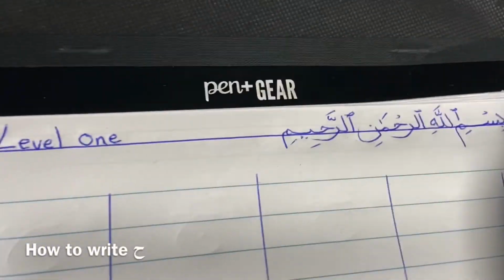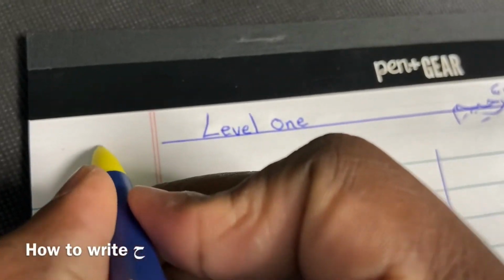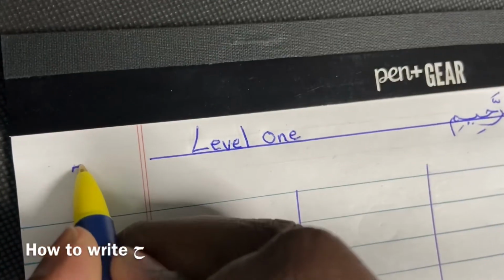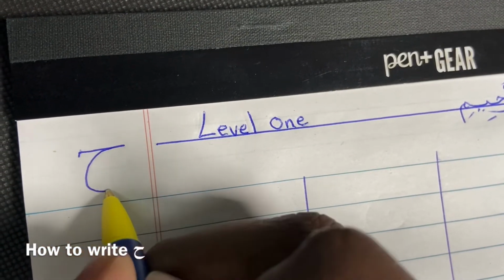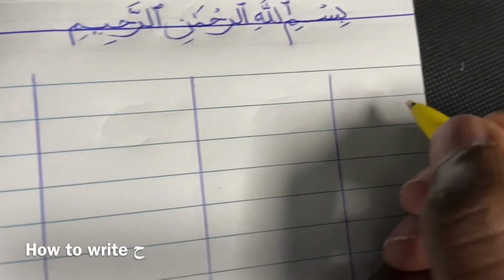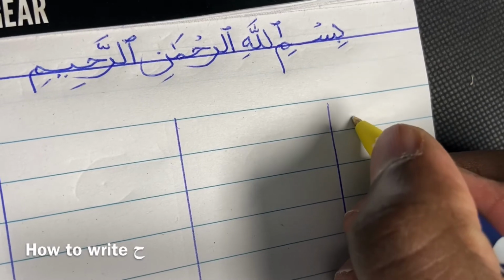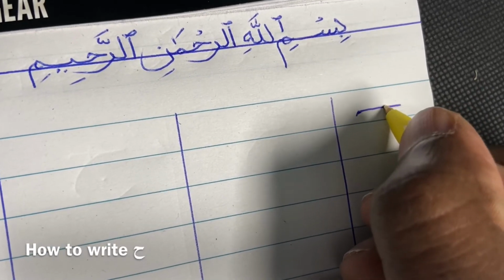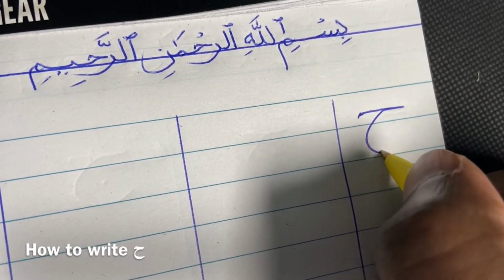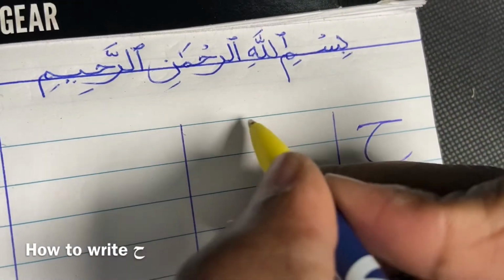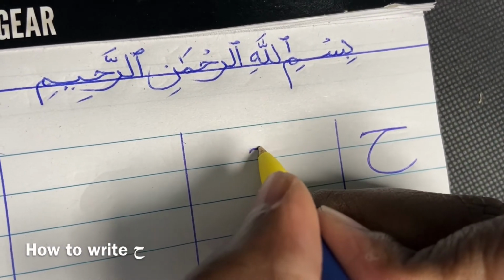Now the next letter we're going to be doing today is the letter after Jim, which is what? Ha. So ha has the same rules as Jim applied. Straight line above the blue line. Come back, down, and around. Say ha. This time it doesn't have any dots.